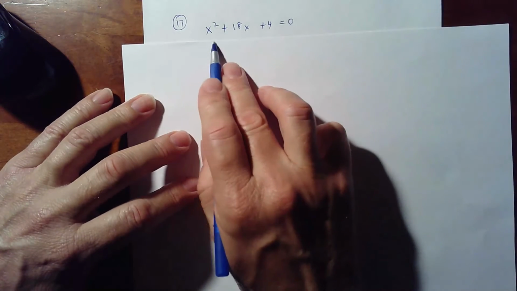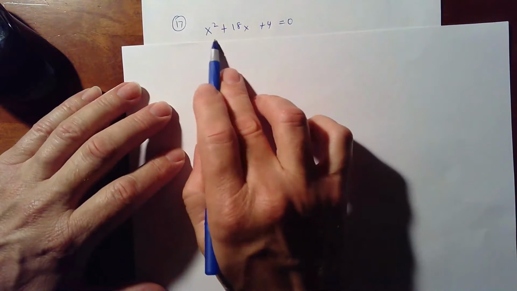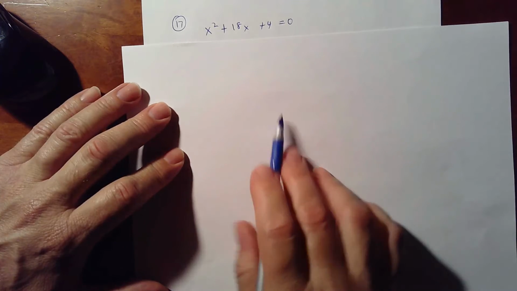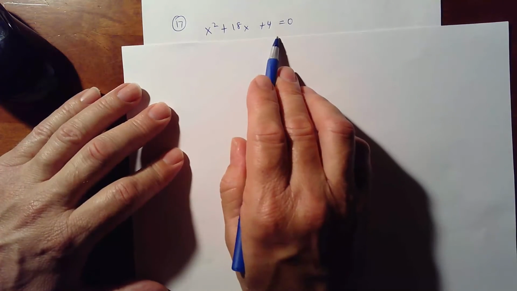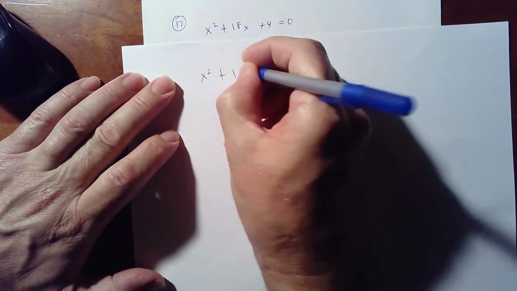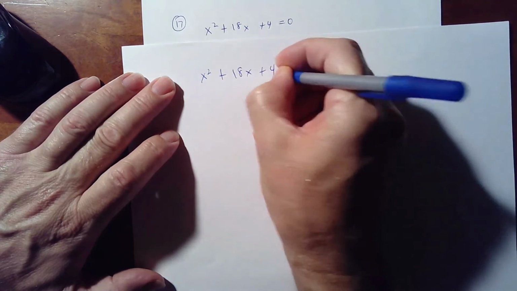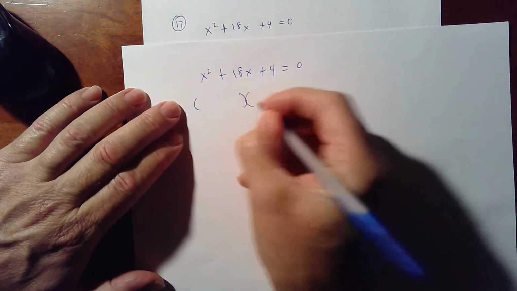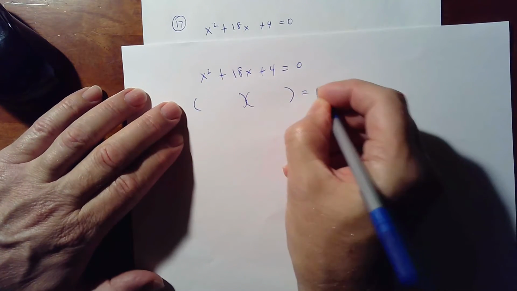So we have this example problem here: x squared plus 18x plus 4 equals 0. Now it's already in standard form, right? So we have x squared plus 18x plus 4 equals 0. And then we may try to factor it to see if we can get the factors.